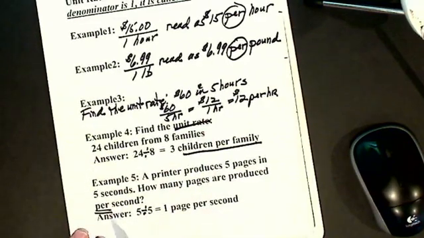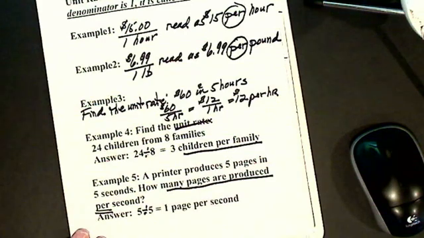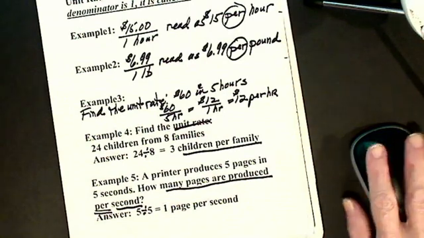When you see this, per means divide. So whatever is in front of per is how many pages are produced. That's going to be 5, divided by the number of seconds. So in this case, it's going to be 5 divided by 5, or 1 page per second.